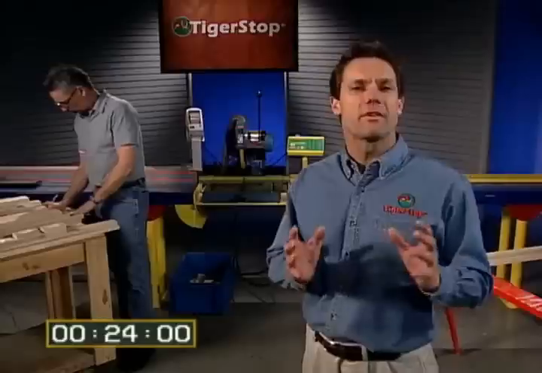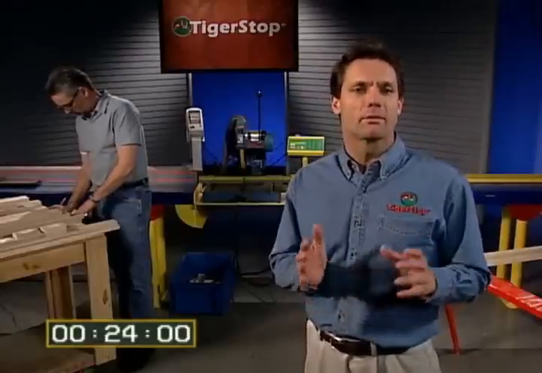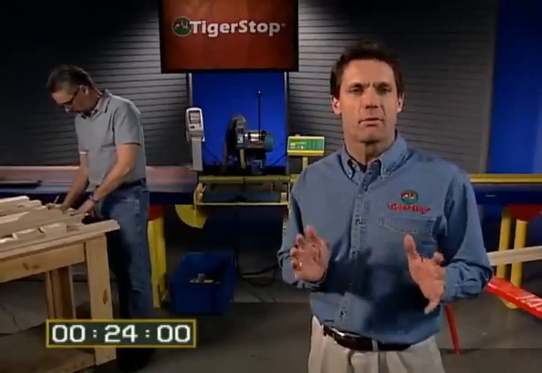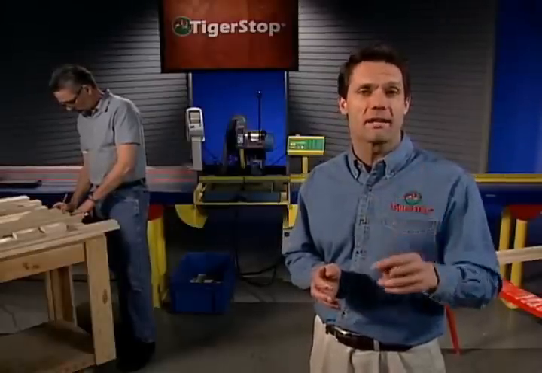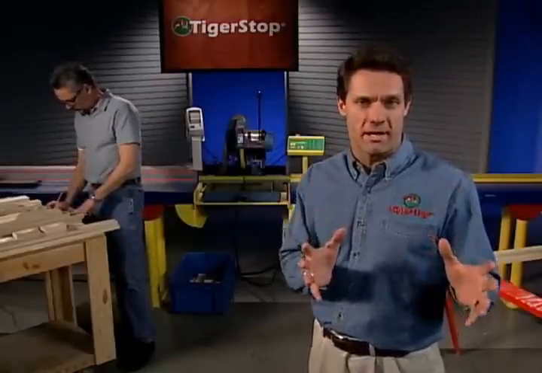Looks like Ed has wrapped up this job pretty quickly. By using the optimizer and the labeler, we were able to complete the same cut list in 24 minutes with a 55% reduction in waste. Let's talk to some Tigerstop users and find out how they get optimal results from their Tigerstop.